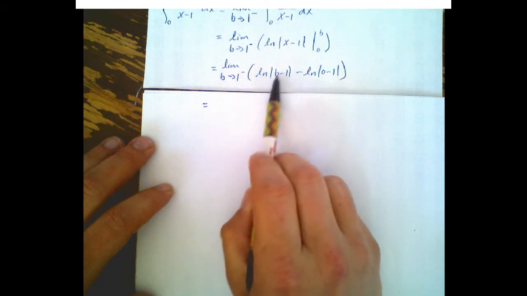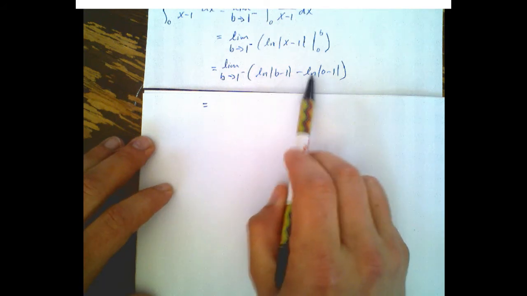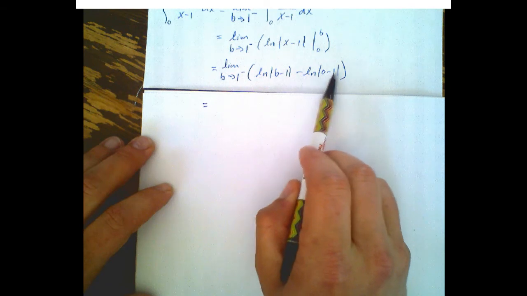Alright, so let's try to evaluate this now. Here we have the limit, so 1 from the negative side is going to go in. Here we have the natural log of 0 minus 1 absolute value. So 0 minus 1 is negative 1, absolute value of that is 1. We know the natural log of 1 is 0. So this guy is 0.